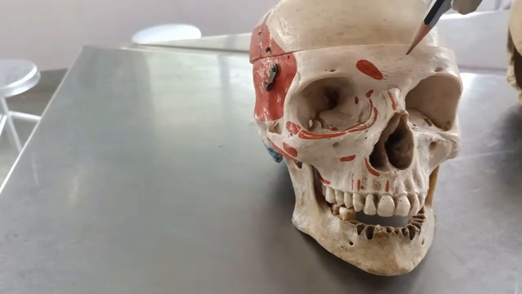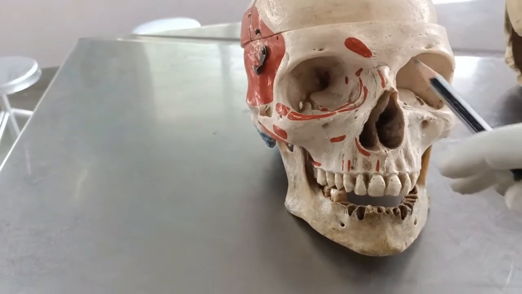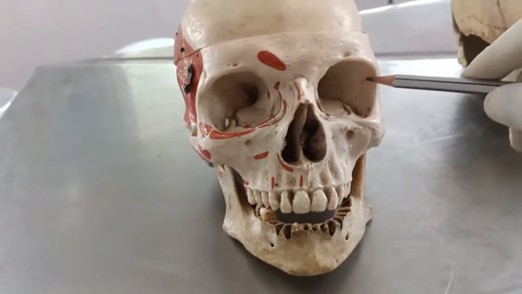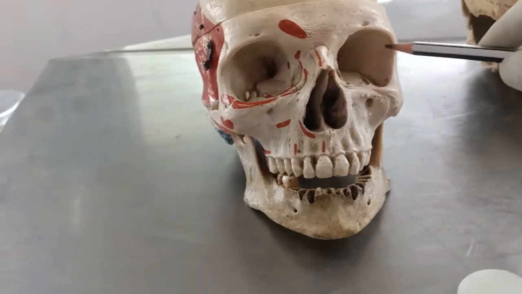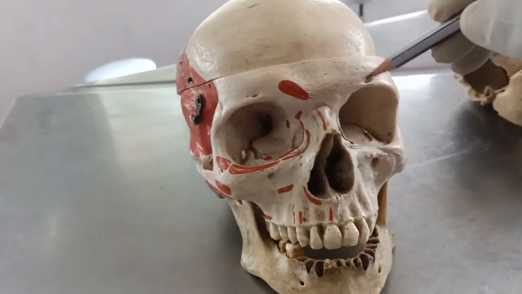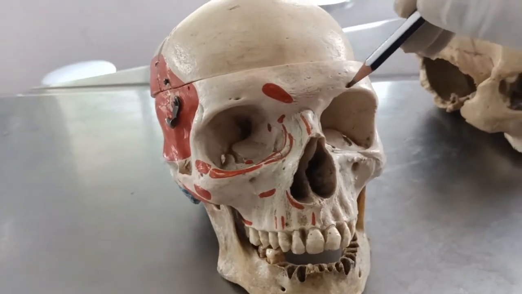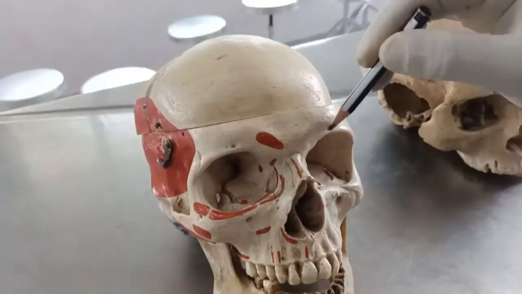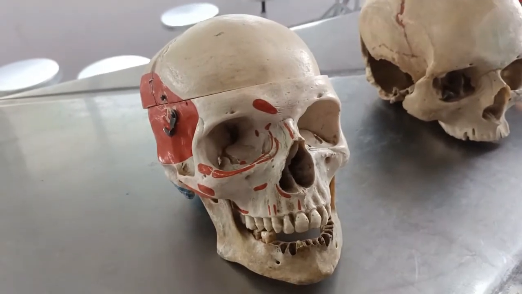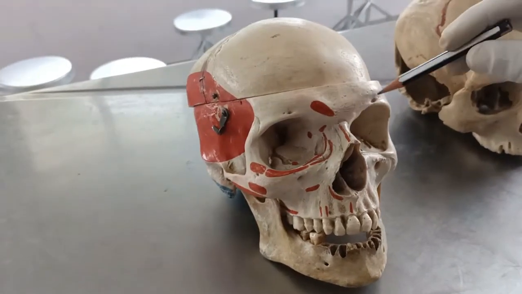So this is the glabella. Then if you come a little below, this is the superior orbital margin. This is the inferior orbital margin. This is the lateral orbital margin. This is the medial orbital margin. Just above the superior orbital margin, you can find one foramen here. This is the supraorbital foramen. Through the supraorbital foramen, supraorbital vessels and nerves pass.